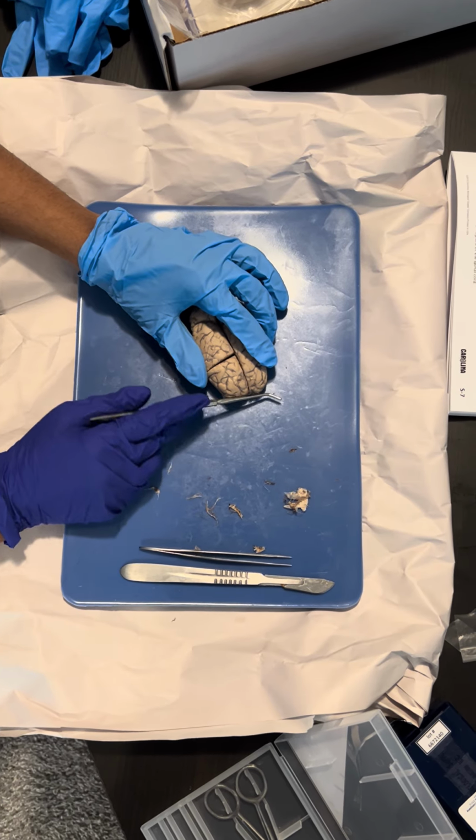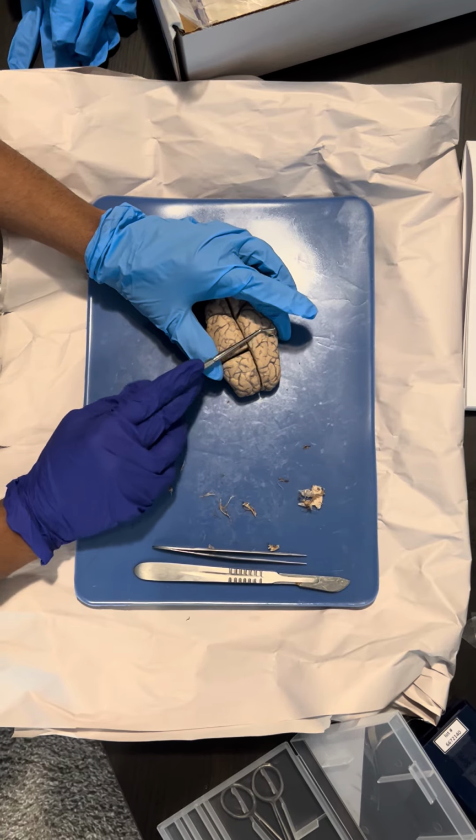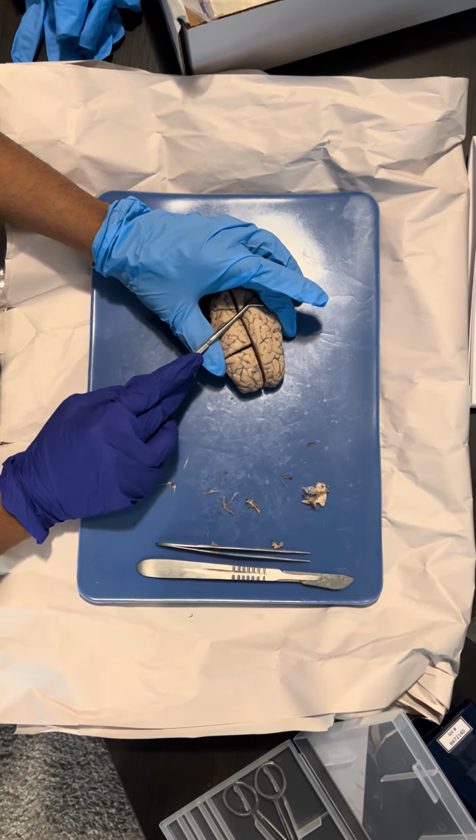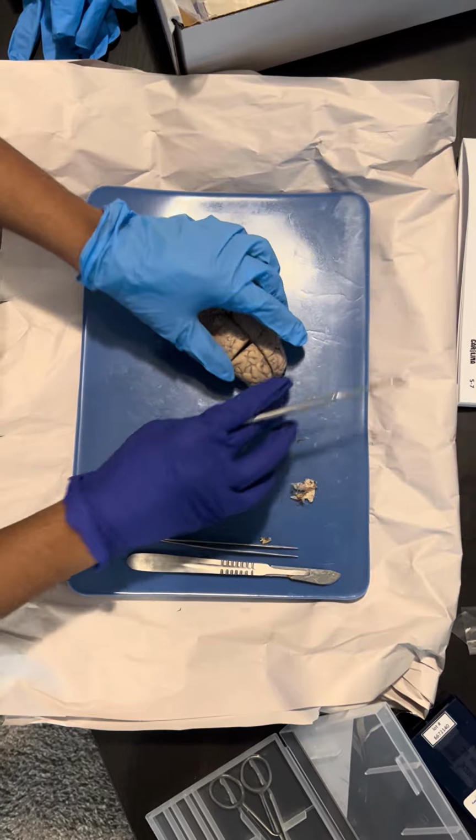The frontal lobe helps with motor functions. The parietal helps with sensory information. The occipital helps with sight, and the temporal helps with hearing.